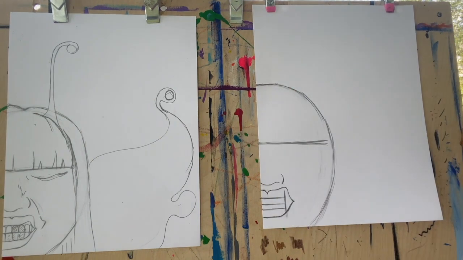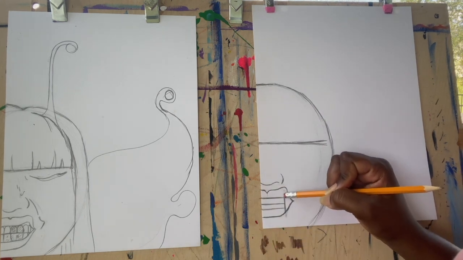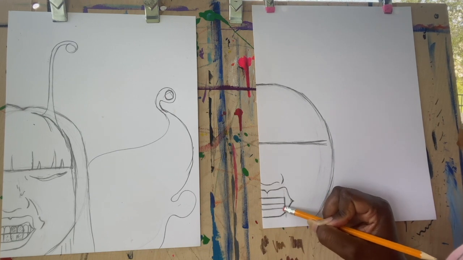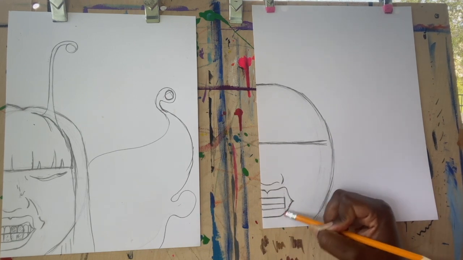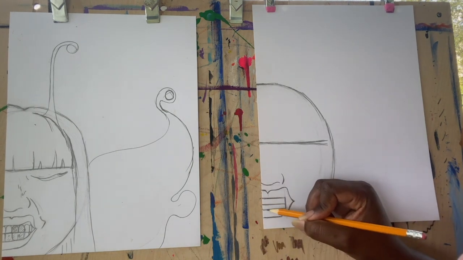Okay, this looks great. I'm going to get rid of this extra vertical line here on the top and on the bottom. Okay, so here is where her teeth will be.